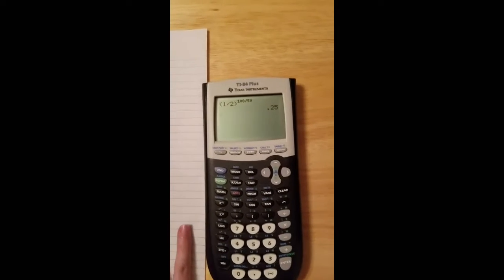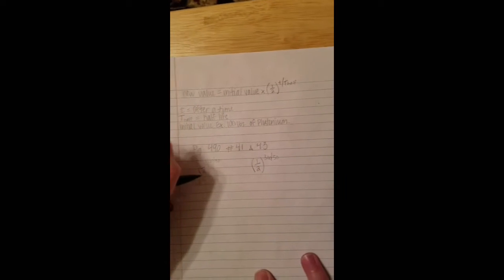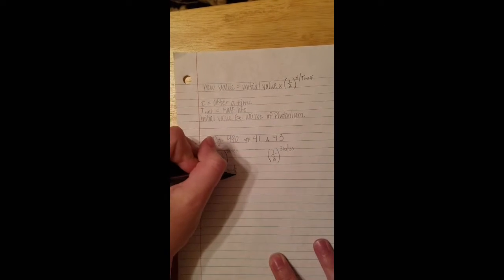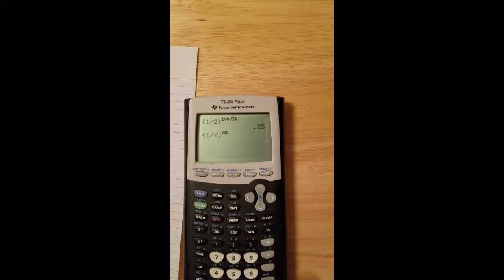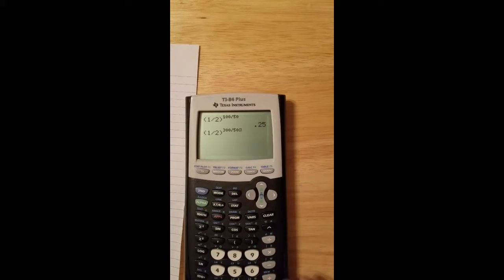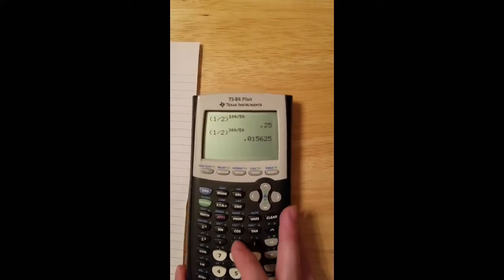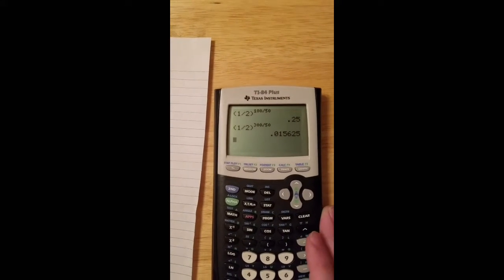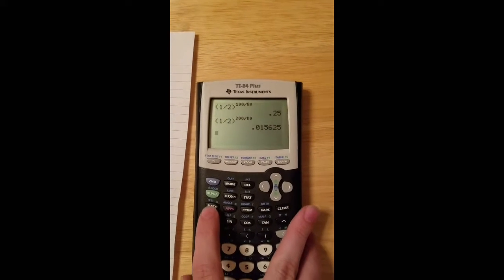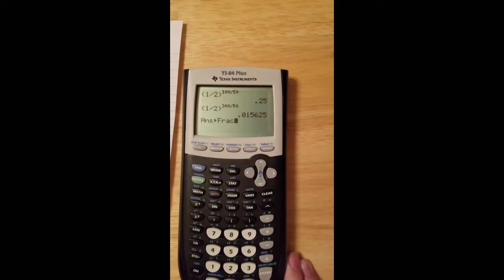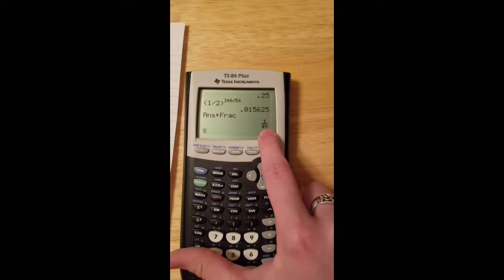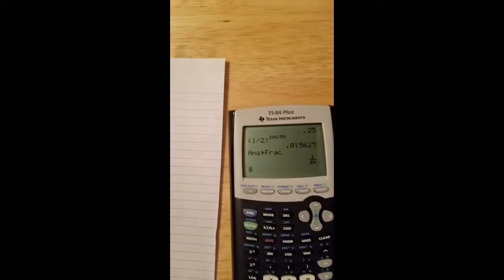So the answer to the first one is 0.25 or 1/4. And to put this answer into fraction form, you can click the math button and then enter on the number 1, which stands for fraction, and that will turn the answer into a fraction, which is 1/64.